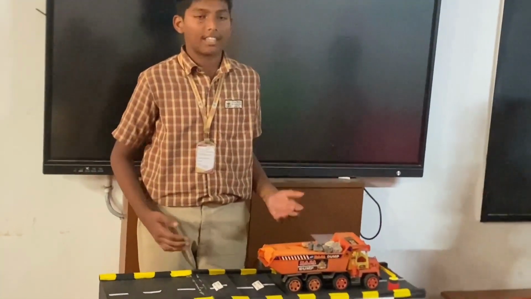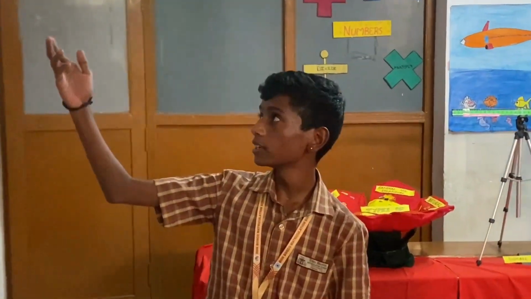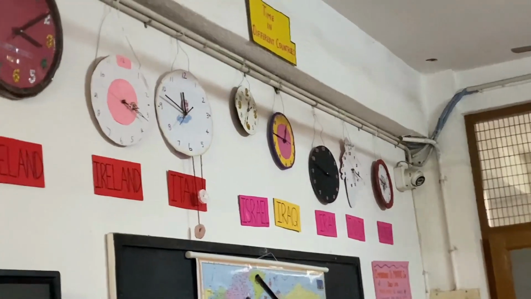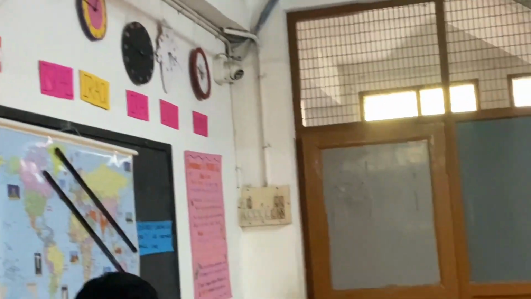Calculation of time is different in different countries. Here is a display of time in various countries. The speciality of these countries is that all of them are found in between two parallel lines, and also these countries start with the letter I.